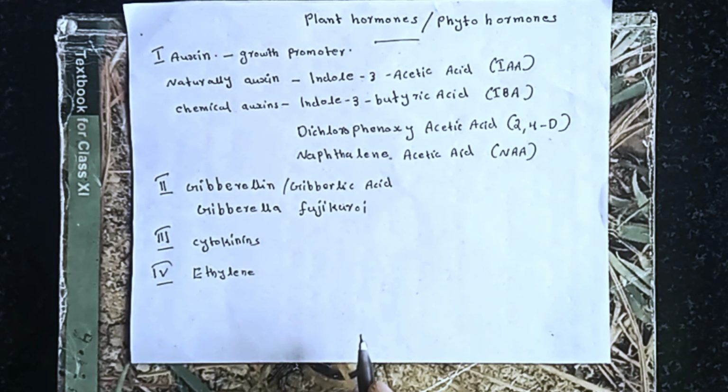These ethylene effects have some negative activities.